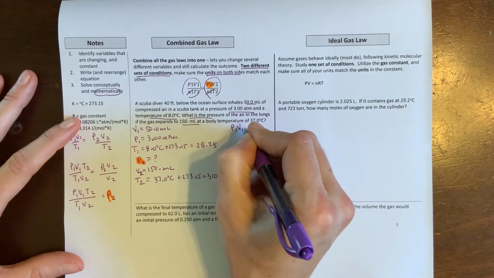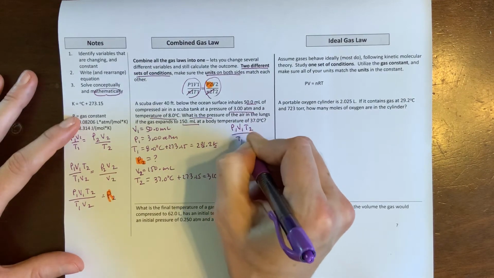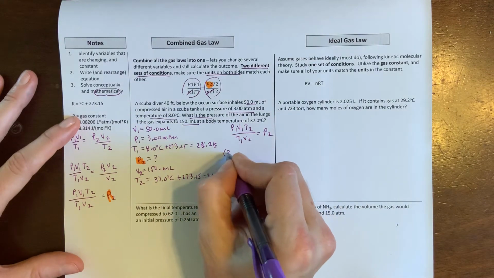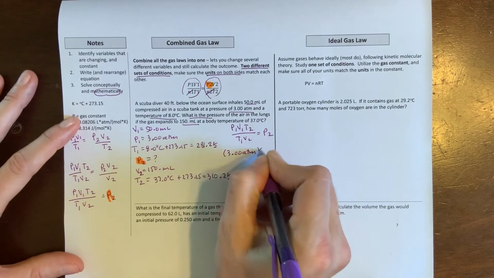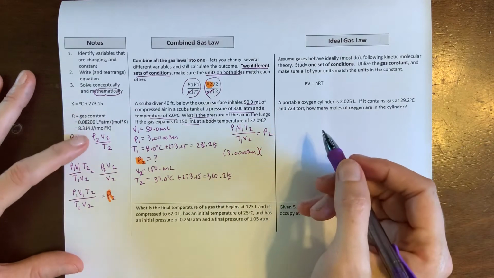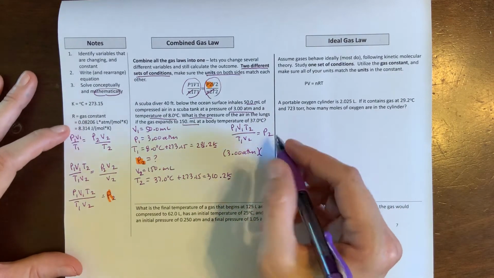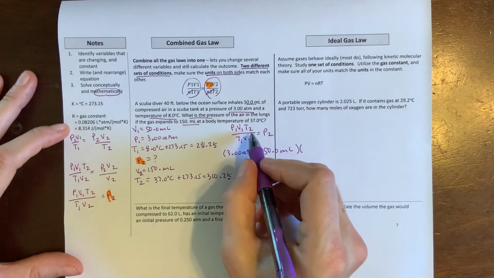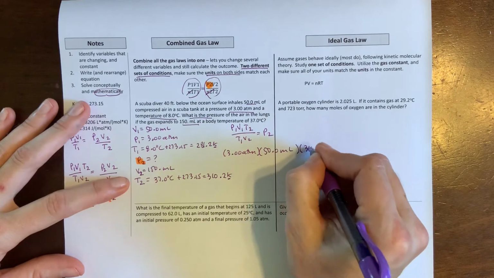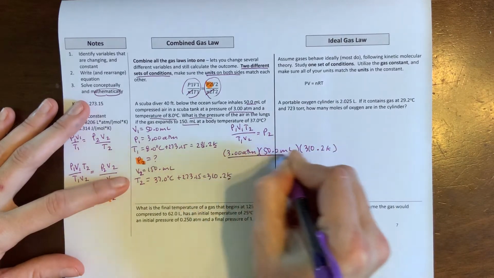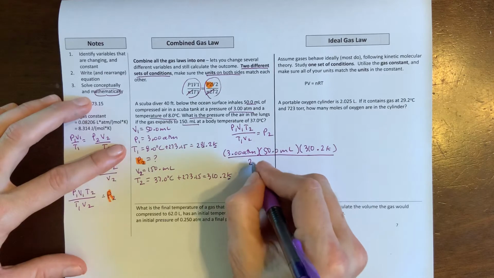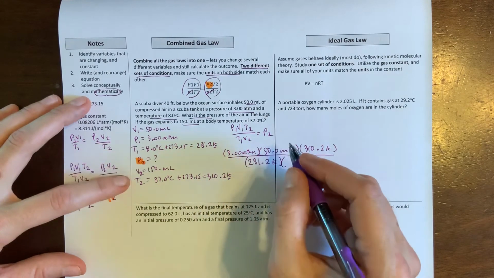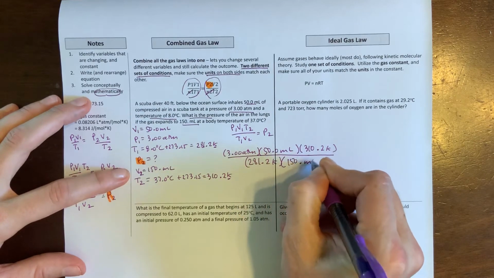So now that I've got all this, I'm going to plug it into this equation here. So P1 V1 T2 over T1 V2 is going to give me that pressure that I need. 3.00 atmospheres times 50.0 mL times my T2, which is 310.2 Kelvin, divided by T1, 281.2 Kelvin, and also divided by V2, which is 150 mL.